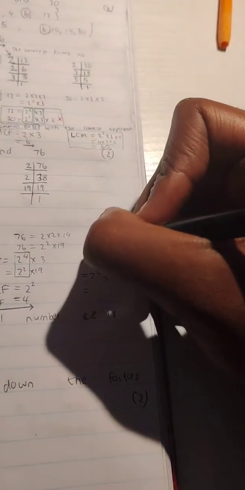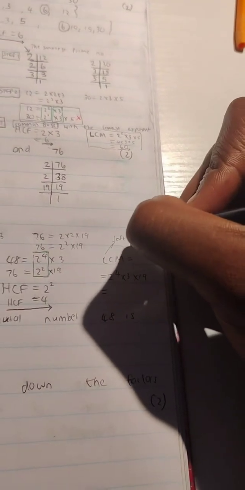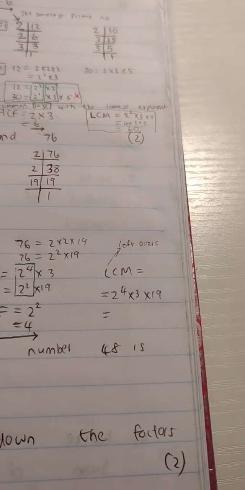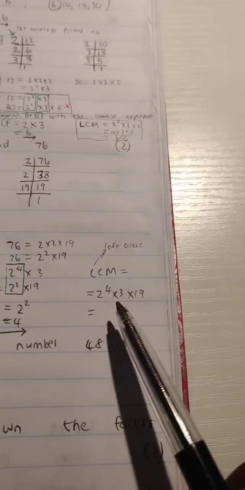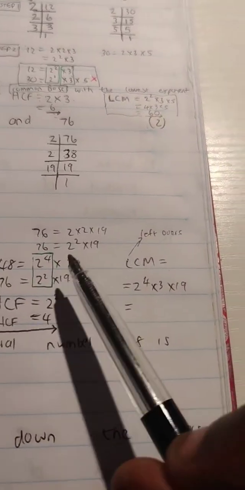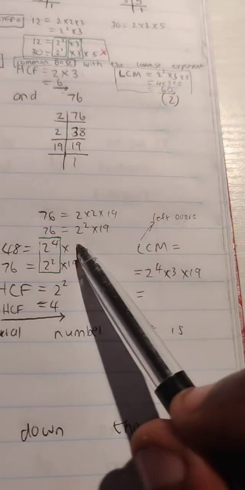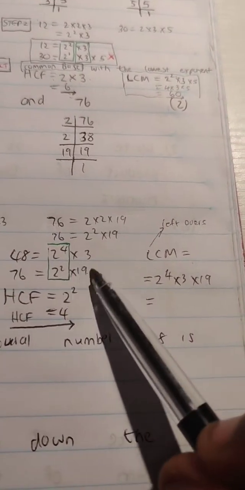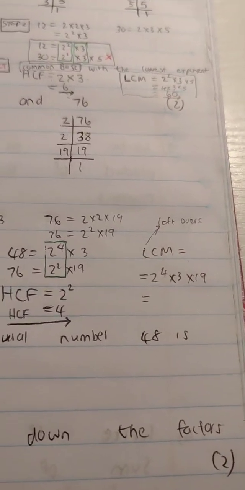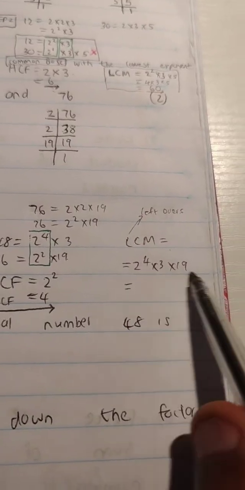Hence, for LCM, I usually say we also check for common bases from the leftovers, and we identify the base with the highest exponent. 3 is the only one, and 3 becomes the base with the highest exponent on its own. 19 is the only leftover, so it becomes the only base with the highest exponent, even though it's not common. So then you take all of this, 16 times 3 times 19, and you will get the value of your LCM.